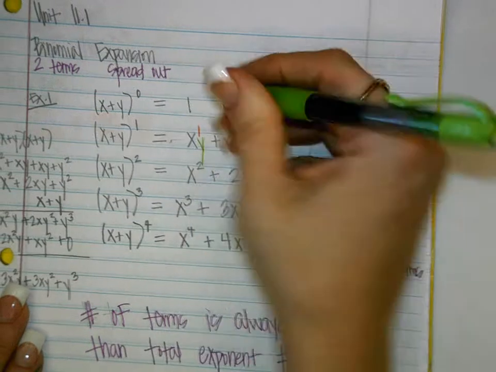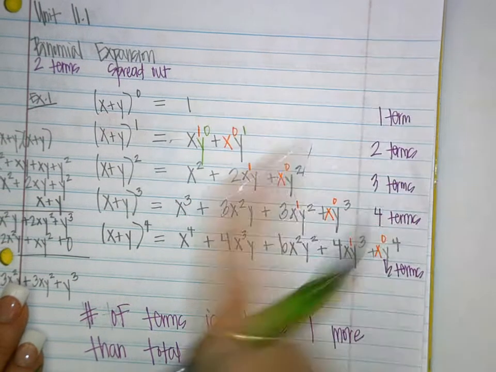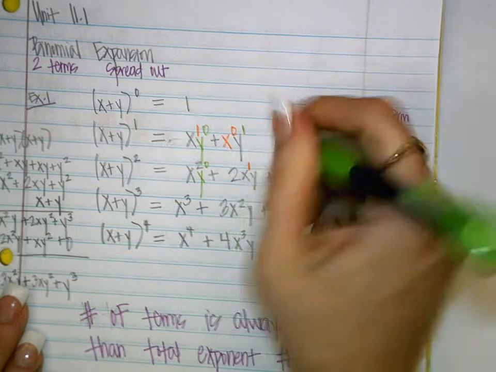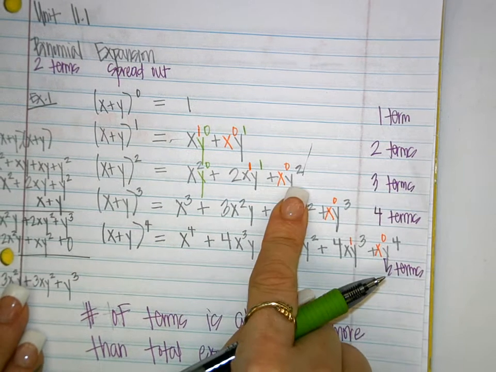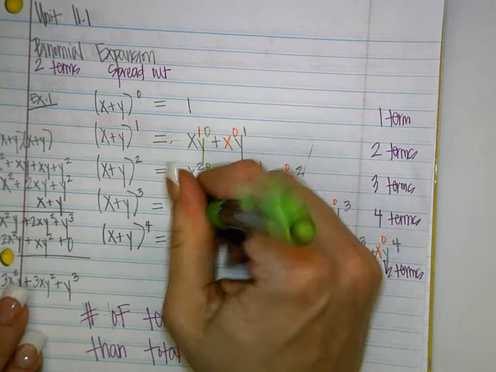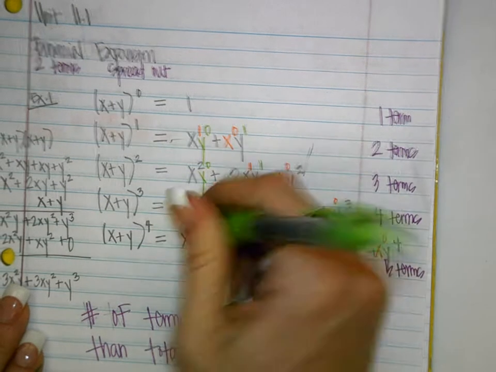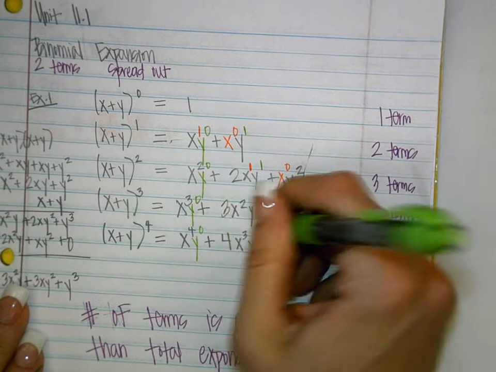Then y to the first. Y to the 0, y to the first, y to the second. Y to the 0, first, second, third. What are you noticing about the y exponent value?